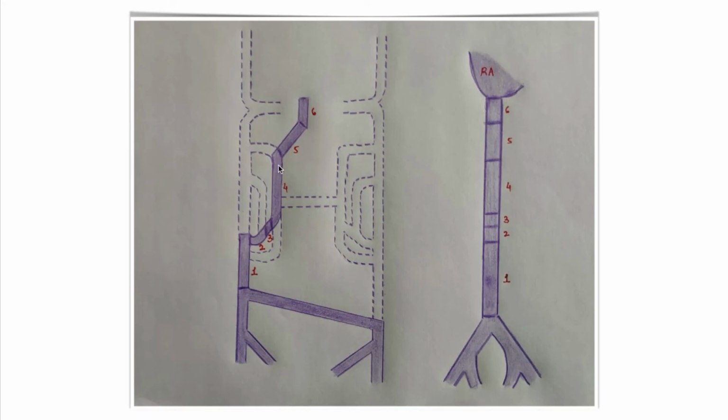Then number 4 is the right subcardinal vein. Number 5 is the anastomotic channel between the right subcardinal vein and right hepatocardiac channel. And number 6 is the primitive inferior vena cava, or right hepatocardiac channel itself. So these are the 6 sources through which the definitive inferior vena cava develops.